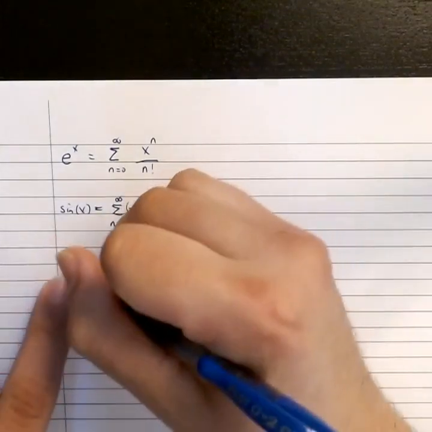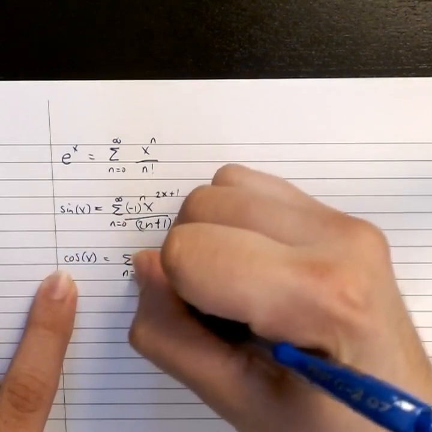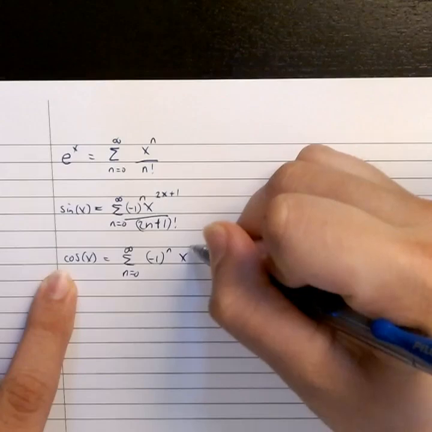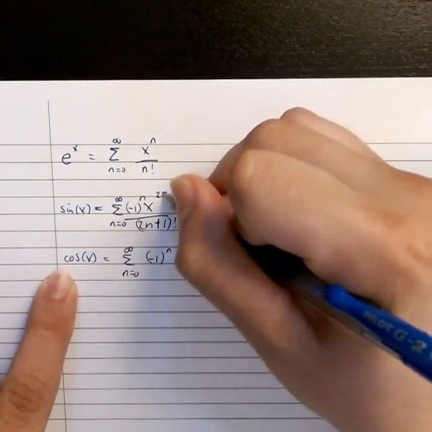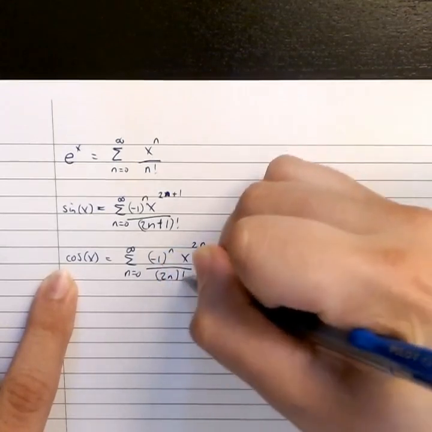And finally, we saw that the cosine function, cosine of x, is equal to the sum as n goes from 0 to infinity of minus 1 to the power n, x to the power 2n over 2n factorial.